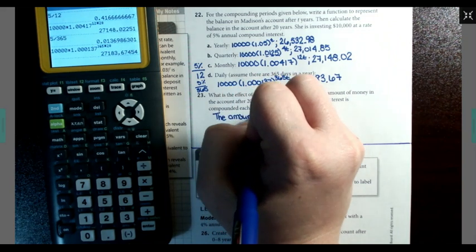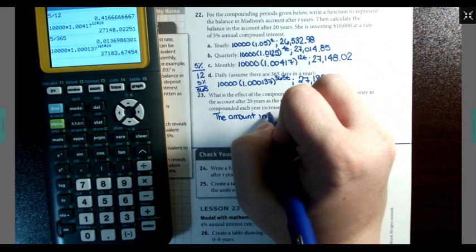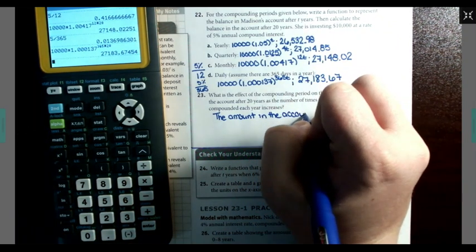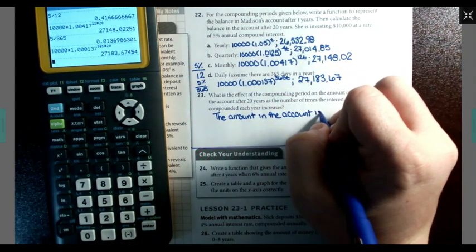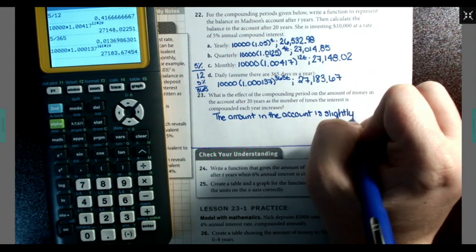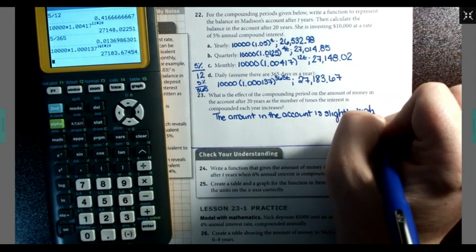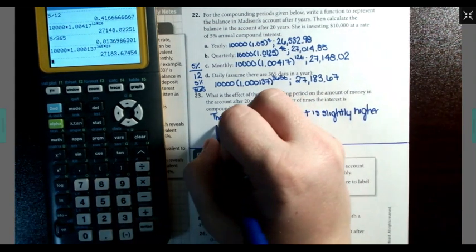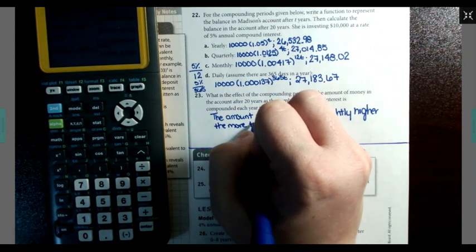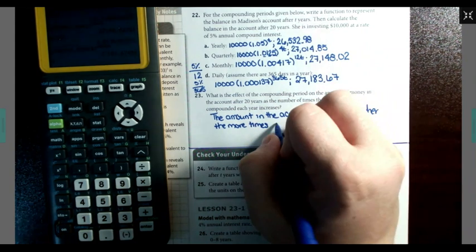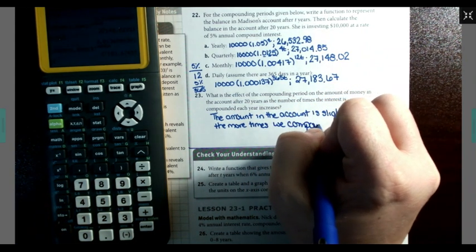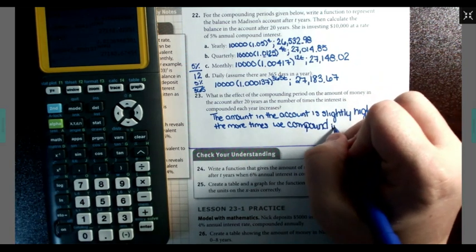The amount in the account is slightly higher the more times we compound in a year.